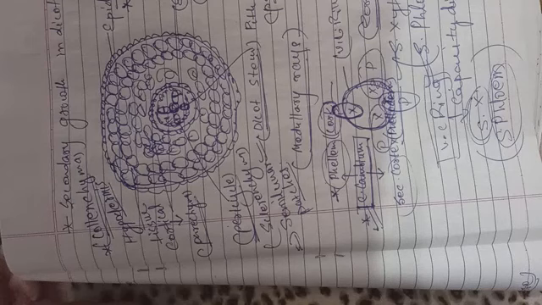And there are two kinds of wood, heartwood and sapwood. Heartwood is present in the greater part of the secondary xylem, and sapwood is present on the peripheral part. Sapwood conducts water, heartwood doesn't conduct water, because the vessels are blocked by tyloses.